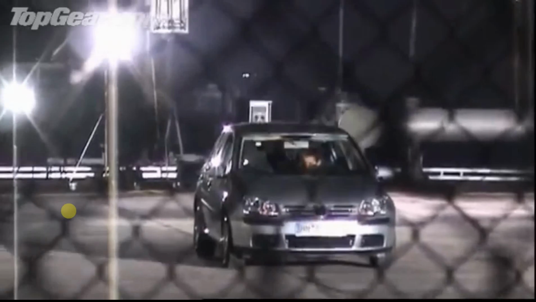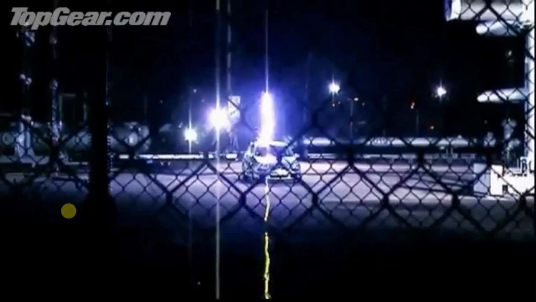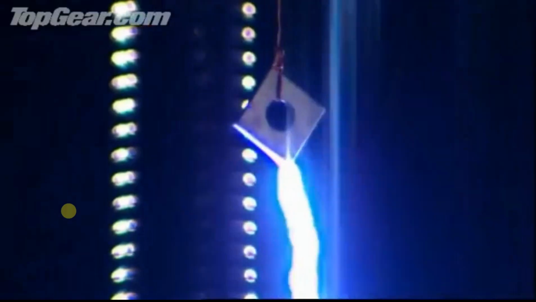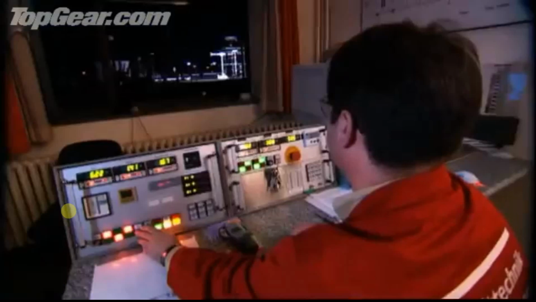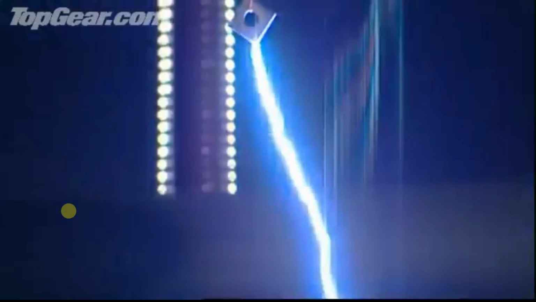I can almost feel the tension. Oh, now it's doing stuff to my car. I've got error up on the dashboard. Handbrake light flashing.